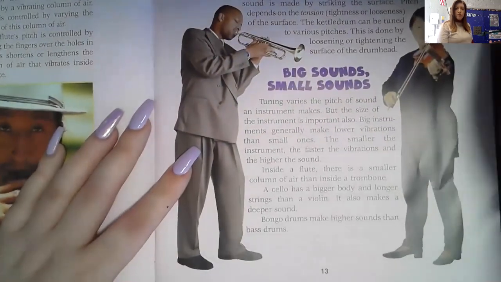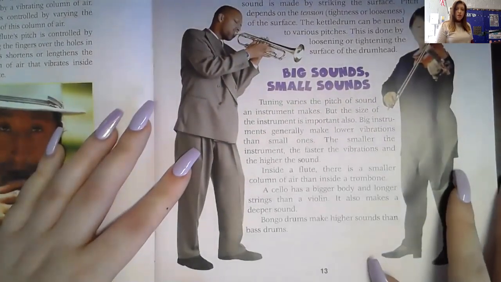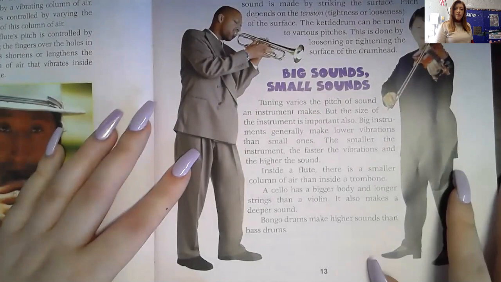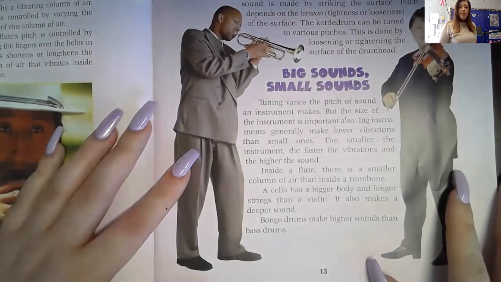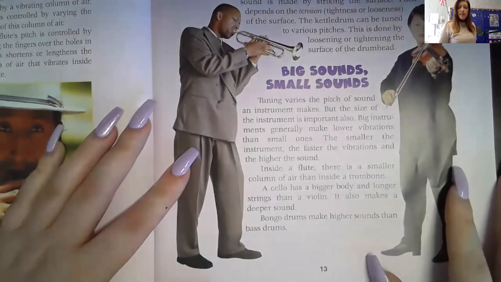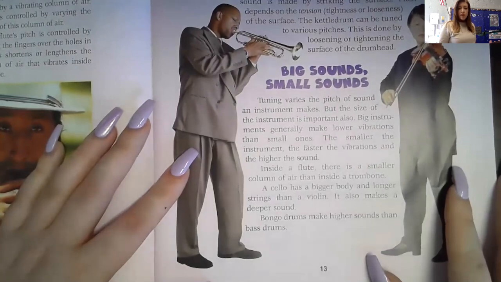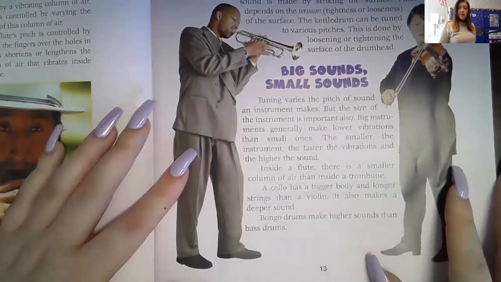Big sounds, small sounds. Tuning varies the pitch of the sound an instrument makes, but the size of the instrument is important also. Big instruments generally make lower vibrations than smaller ones. The smaller the instrument, the faster the vibrations, and the higher the sound.